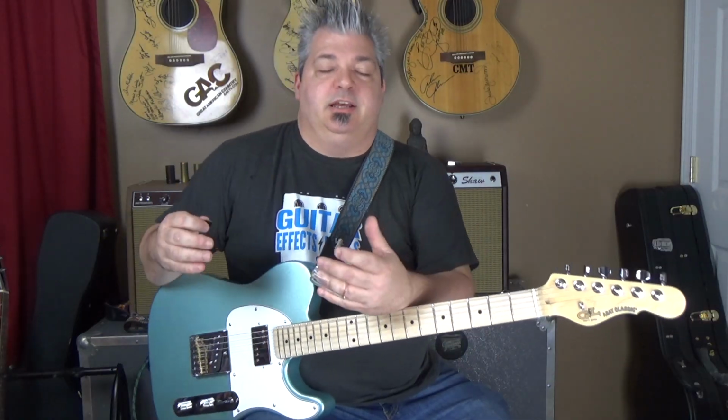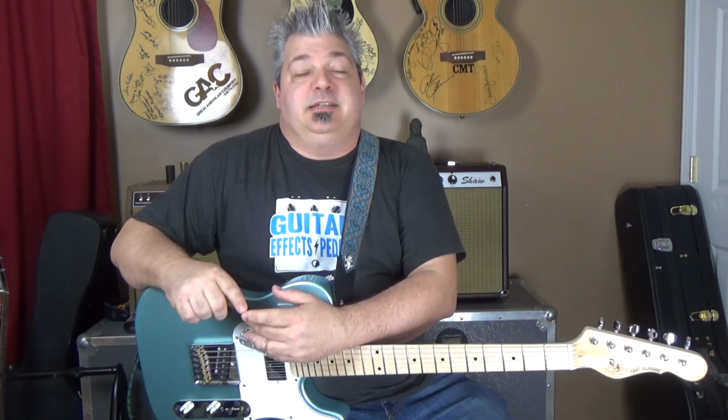Now the sixth string is a thicker string, and so it's easy to get a little bit of that fret noise. The next thing I want to talk about is vibrato. Vibrato is a great technique to add to your playing. It actually helps you do three things. Number one, it helps your intonation. Number two, it helps add expressiveness to your playing. And number three, it helps sustain the notes.